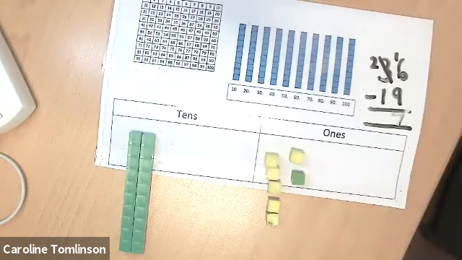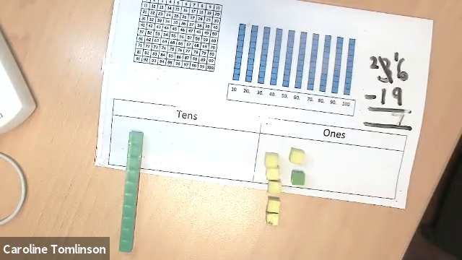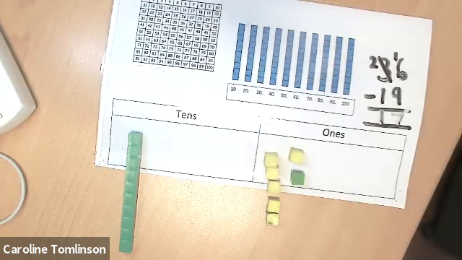I've got 2 10s in this case. I'm taking 1 10 away, which leaves me with 1 10. 36 take away 19 equals 17.